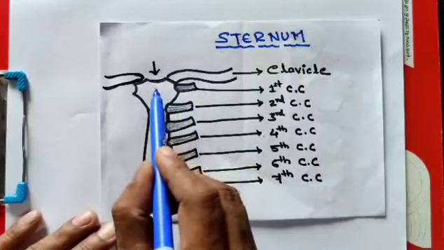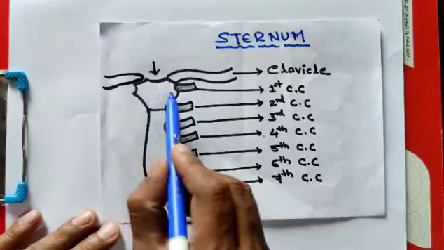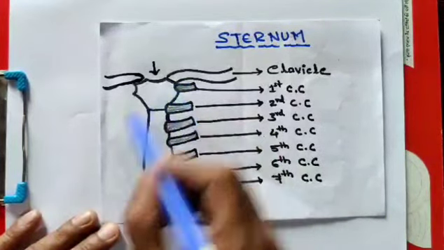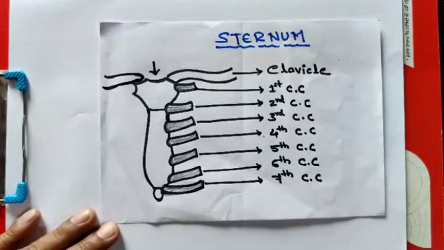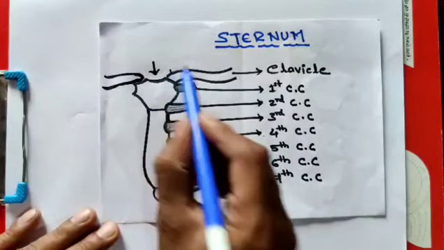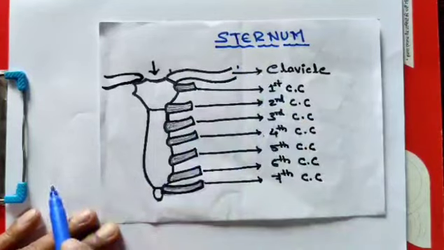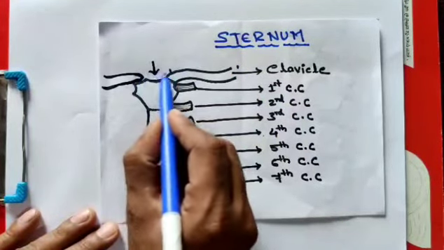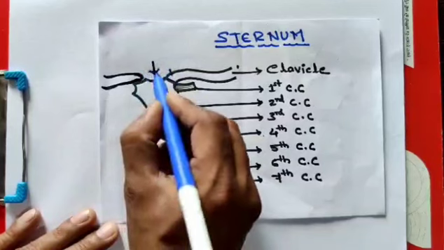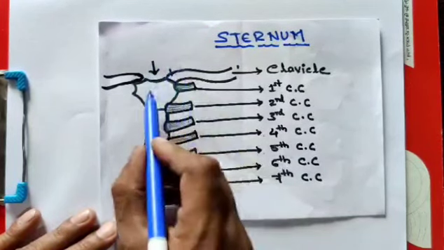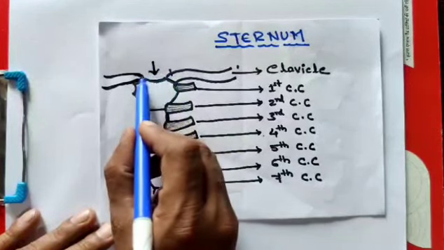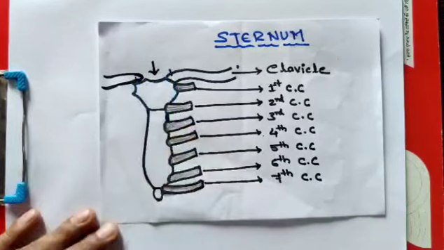Both clavicles articulate with the manubrium sterni, or upper part of the sternum, to form the sternoclavicular joint. This is the medial end of the clavicle and this is the lateral end. Between the medial ends of the right and left clavicle, there is this marked area.